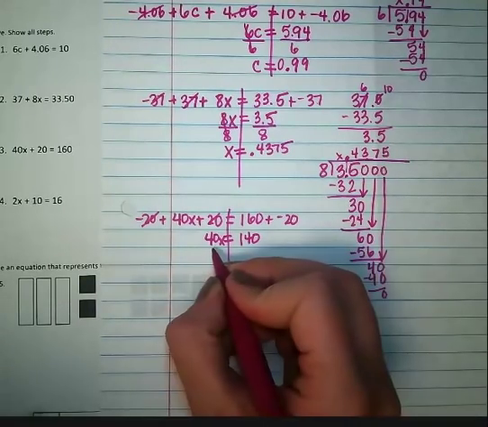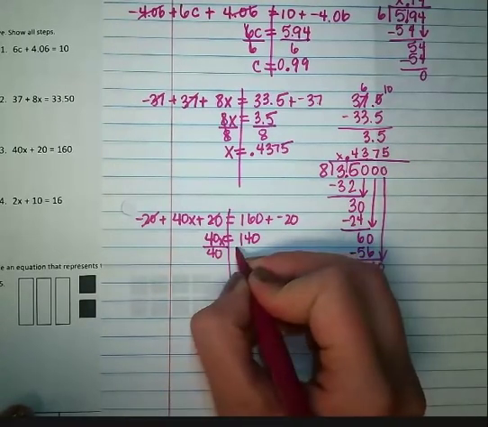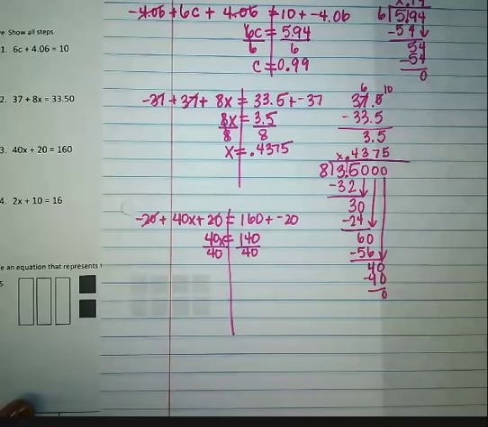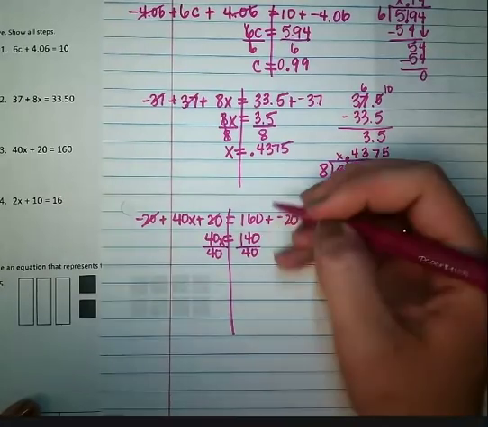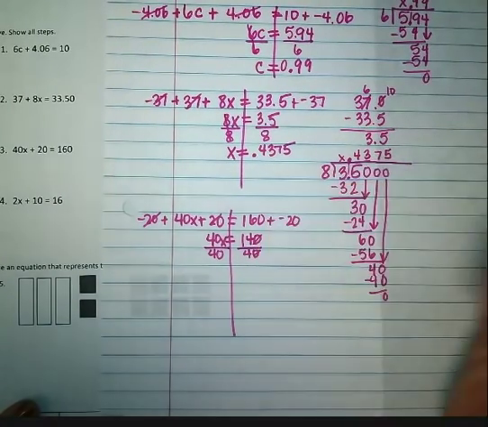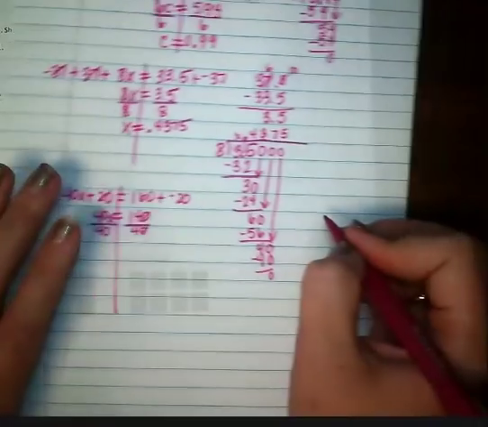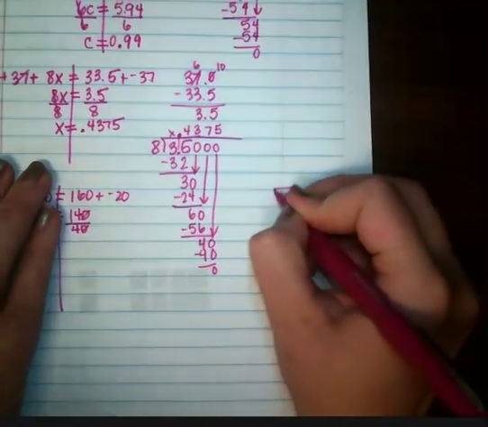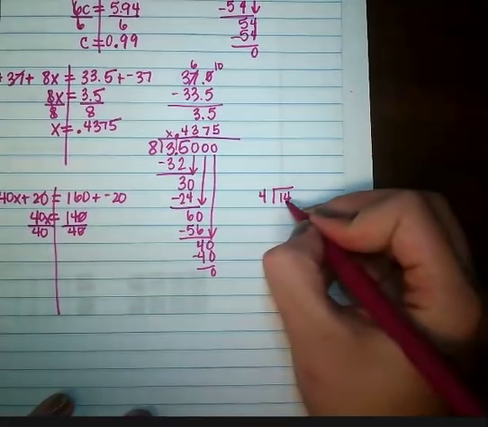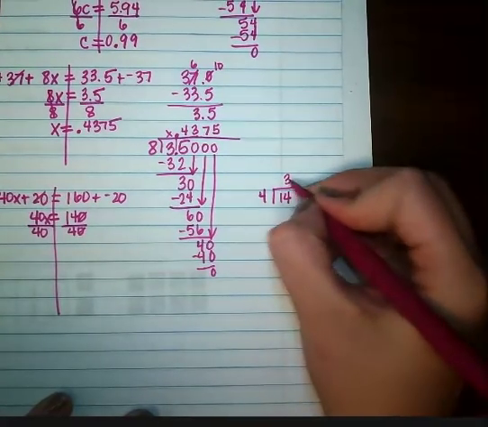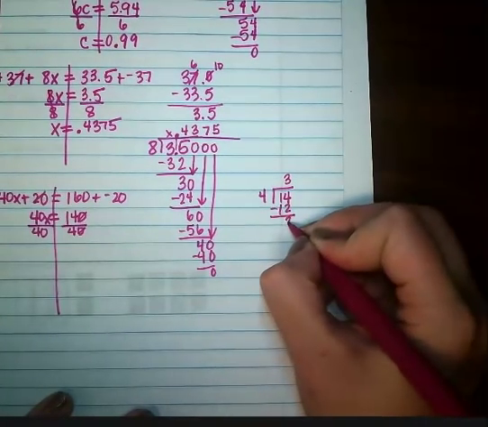So I do need to do some division. So I'm going to divide by 40 on one side, divide by 40 on the other. And if you know the zeros trick, technically they both have a 0, so I can mark that out. So really what we're doing here is 14 divided by 4. So 4 goes into 14 3 times, and I get 12.